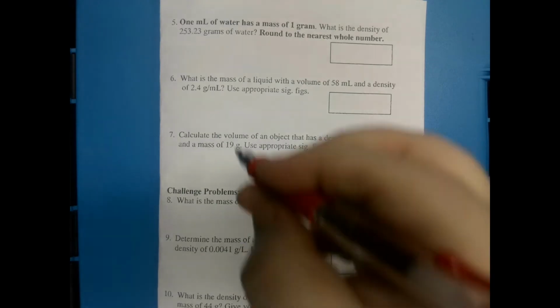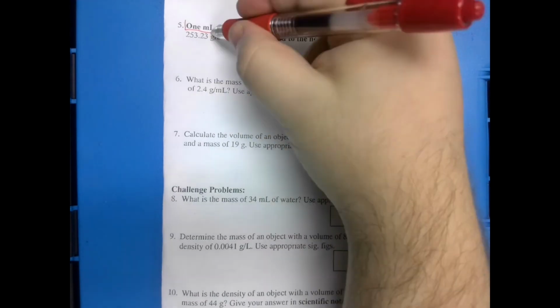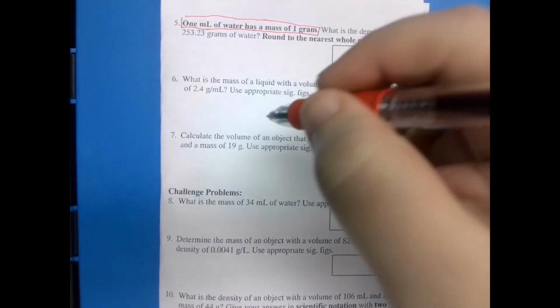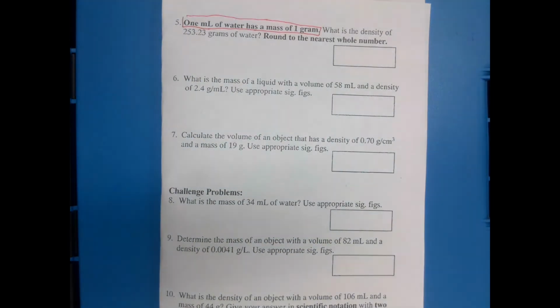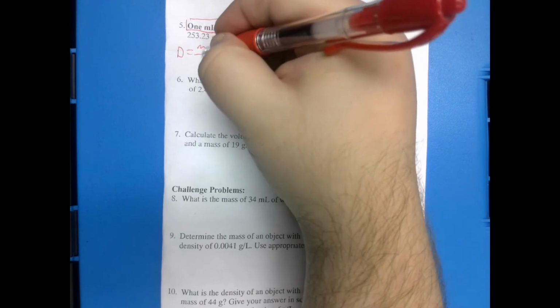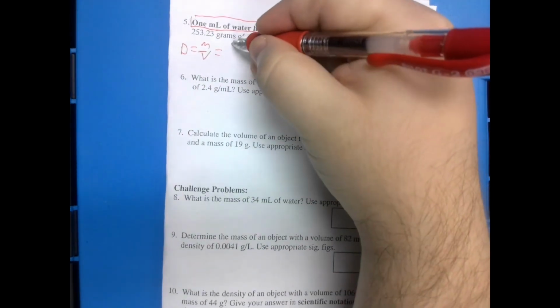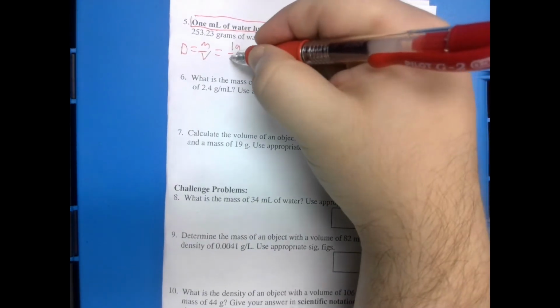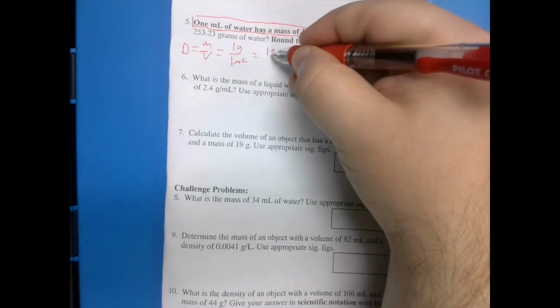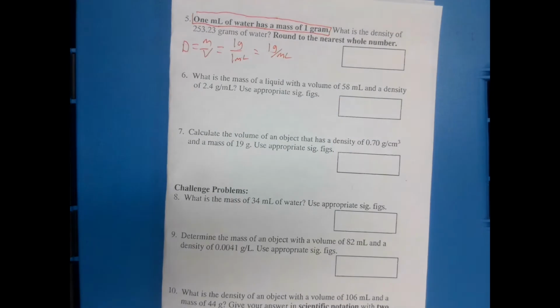1 milliliter of water has a mass of 1 gram. Ignore everything else temporarily. This says that 1 milliliter of water has a mass of 1 gram. We know density is equal to mass divided by volume. Our mass is 1 gram. Our volume is 1 milliliter. Water has a density of 1 gram per milliliter.